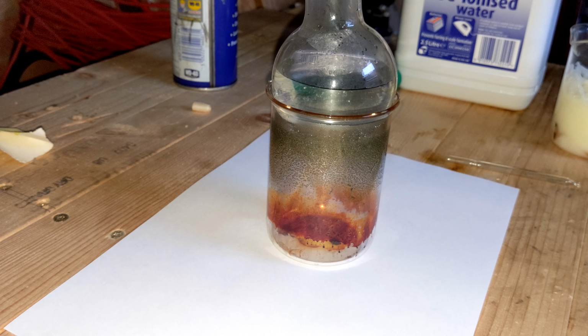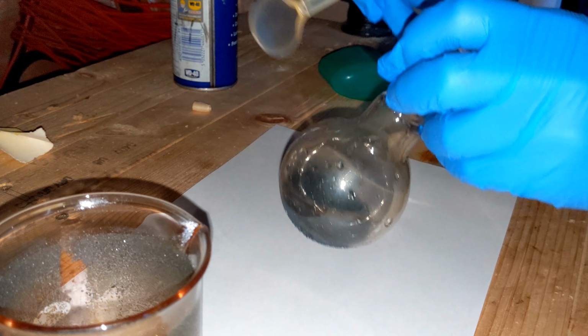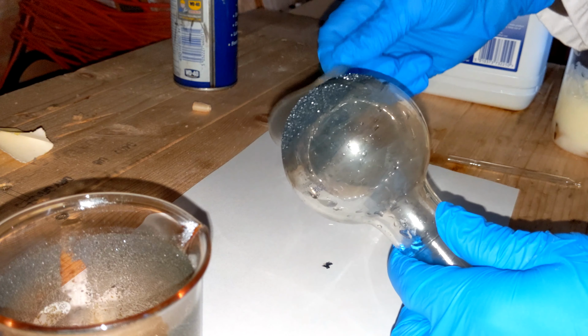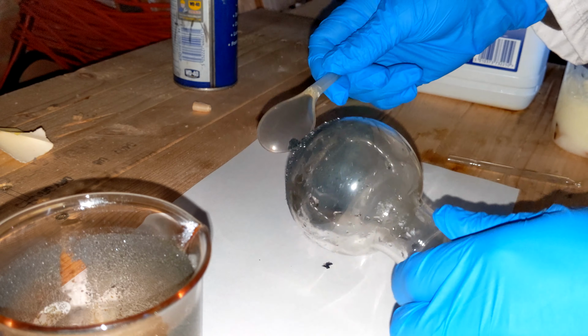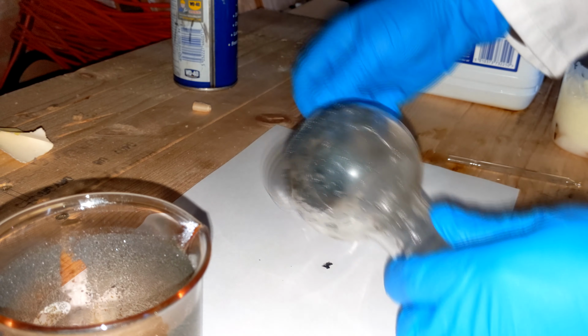I'm scraping it all off the bottom of the flask and the beaker, and putting it on a piece of paper. Now I'm just going to speed this up. Oh, damn, it's all wet.